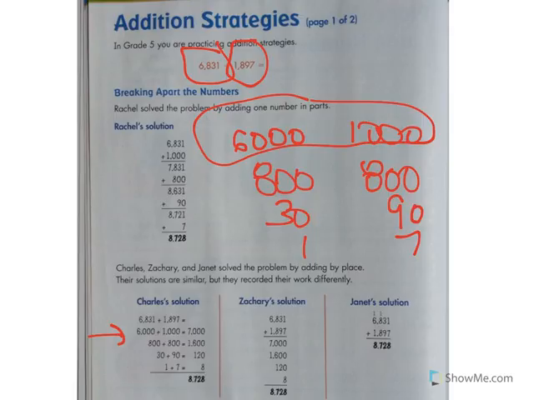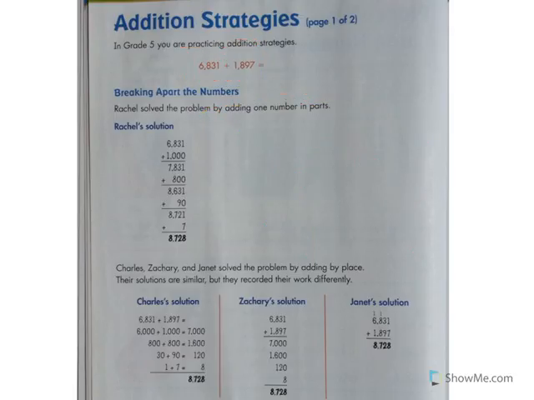Then he adds the 30 and the 90, and that's 120. Then the 1 plus the 7 equals 8. And he keeps these very clearly in line. And then when he adds them all up together, he ends up with 8,728, just like he should.